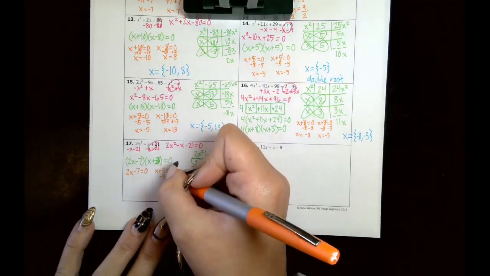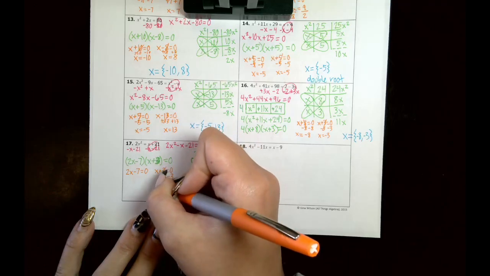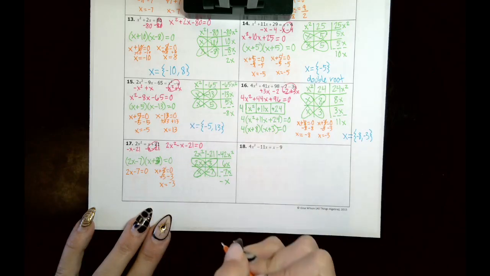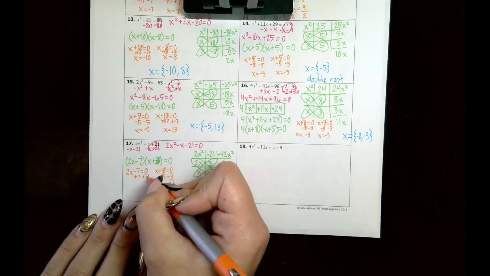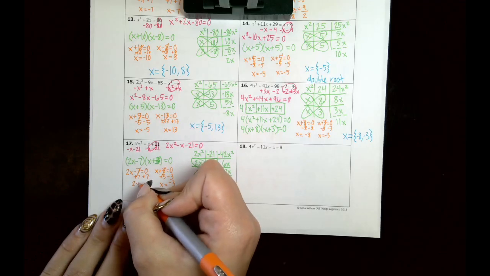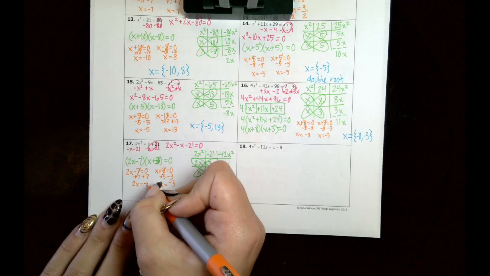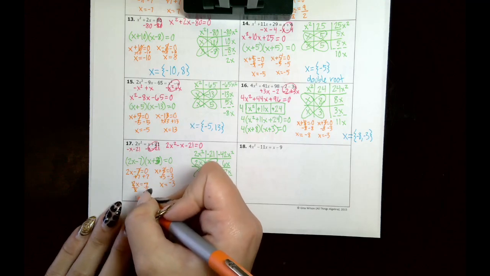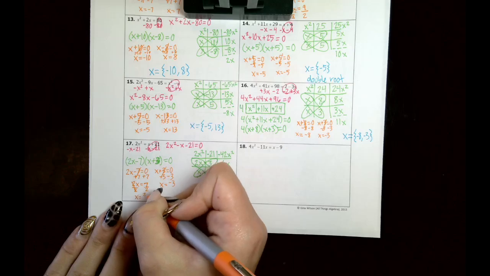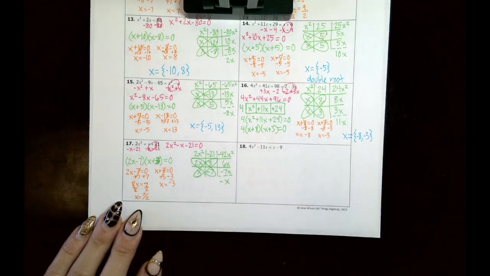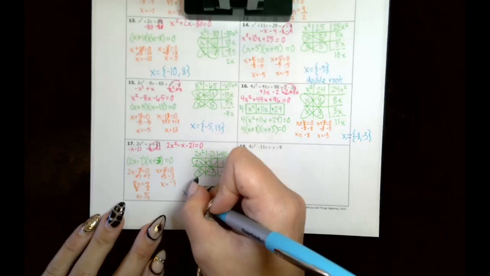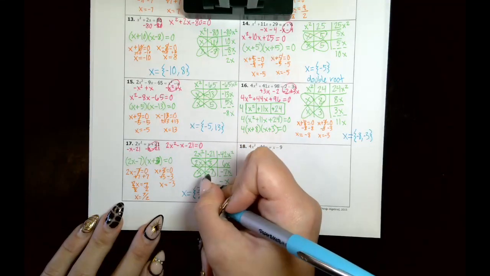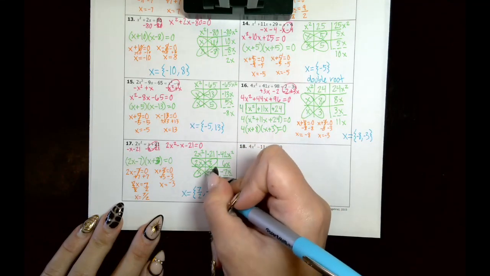Let's go ahead and do this one first. Subtract 3 on both sides. X is going to equal negative 3. And then we need to add 7 on both sides for this one. 2x is going to equal 7. Divide both sides by 2. And x is going to equal 7 over 2. So our solution set is going to be x equals 7 over 2 and negative 3.